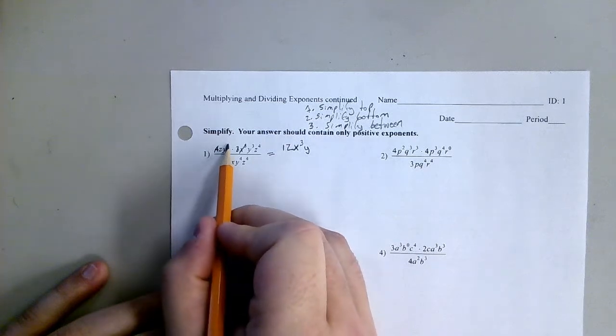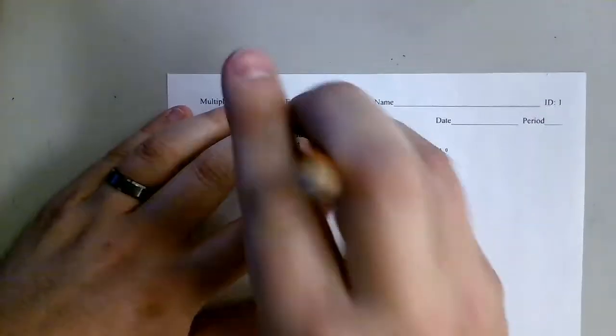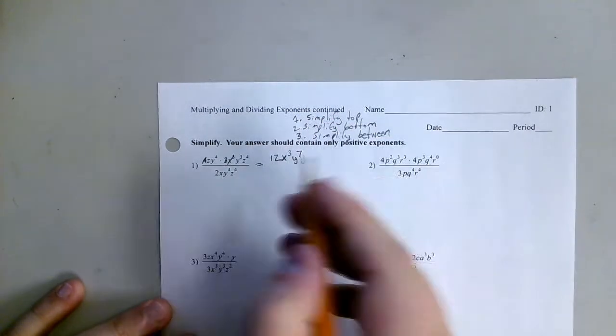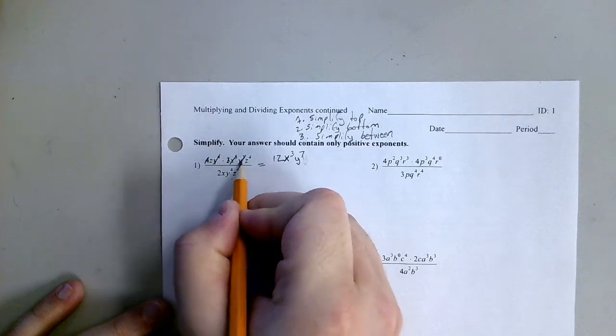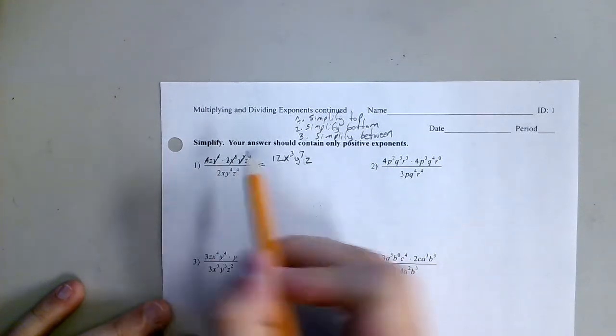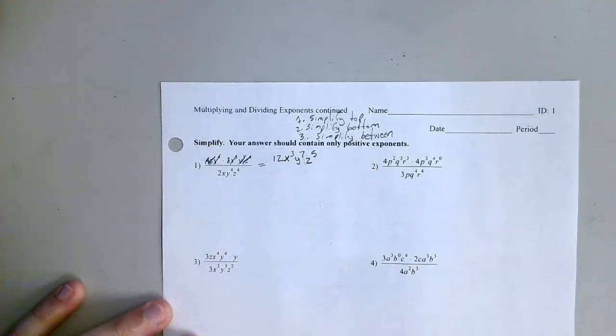So then Y is next. I have 4 here and 3 here. So that's Y to the 7th. And then my last one is Z. I have 1 and 4. So that's Z to the 5th. So that's the top. I simplified the top.